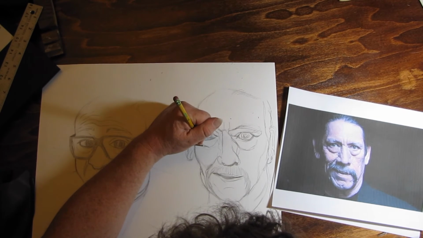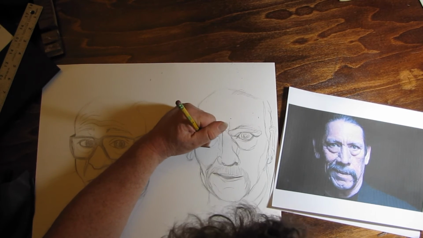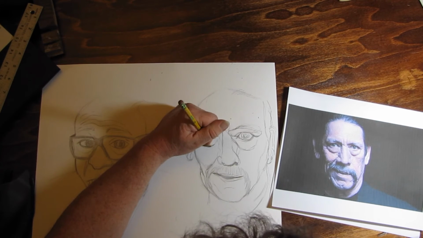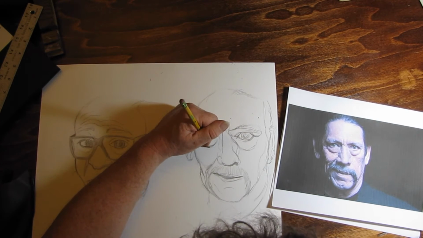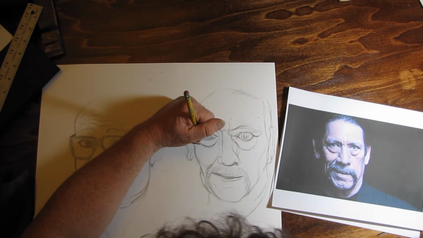I really want to start adding pock marks in his face, but if this is eventually going to be a watercolor, it doesn't make a lot of sense to do that right now.